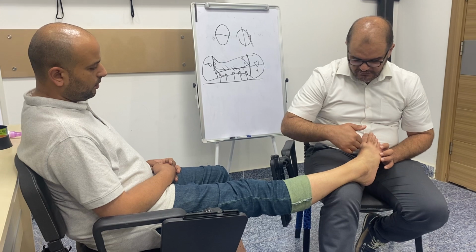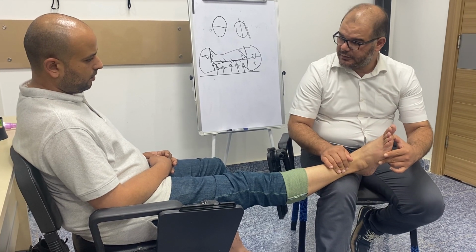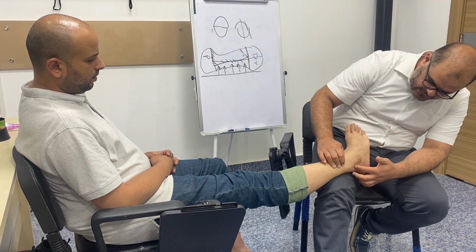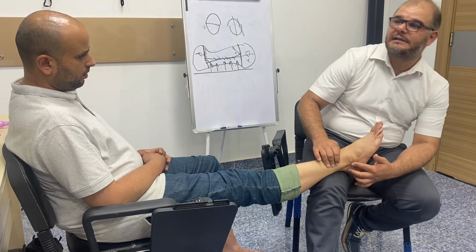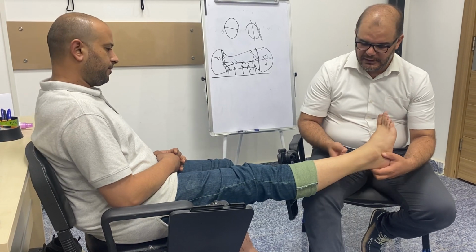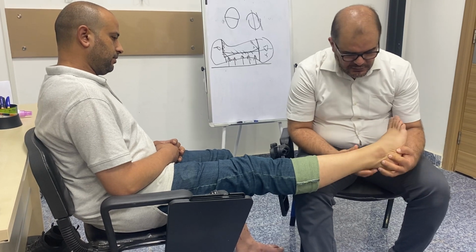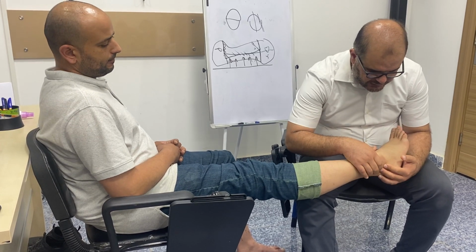inverted, go from plantar flexion and inversion to dorsiflexion and inversion. Repeat the movement and look at the peroneals. They're not subluxating, so there's no peroneal tendon instability. You complete your examination by examining the peroneals.